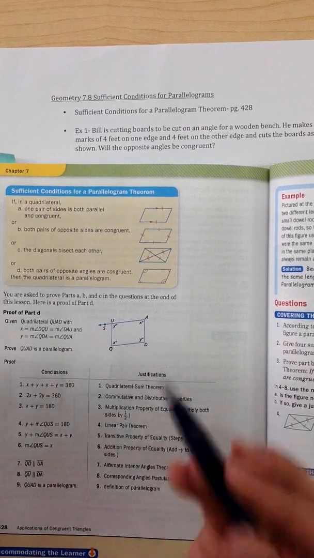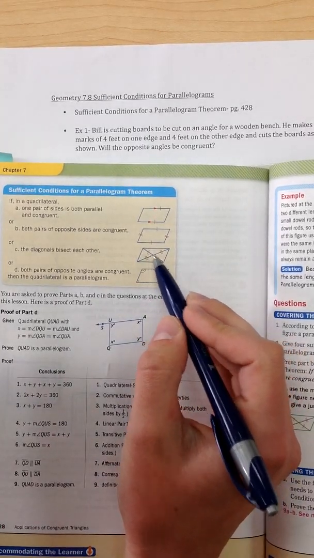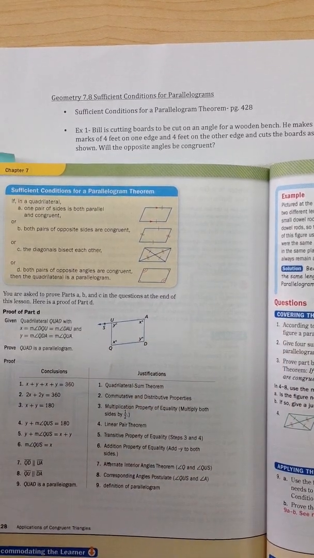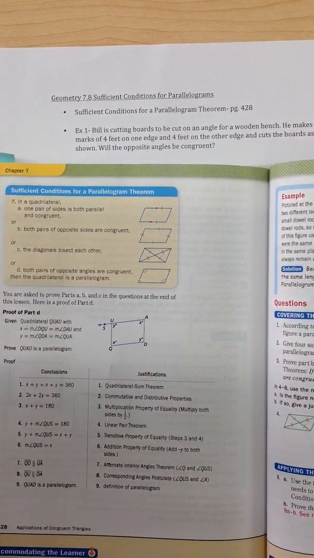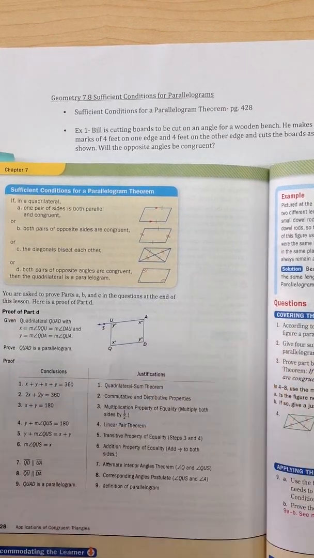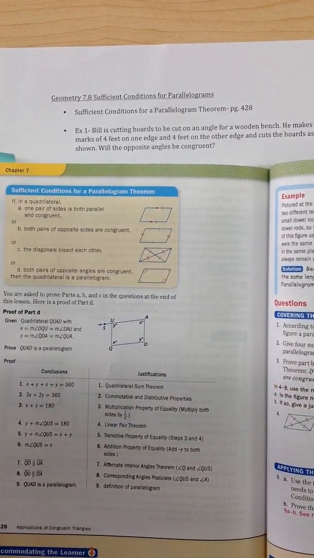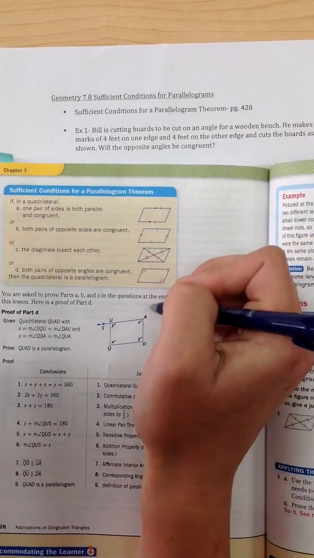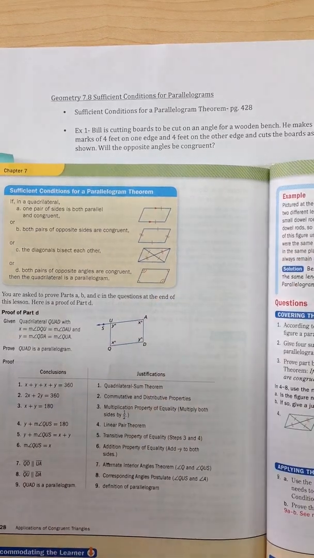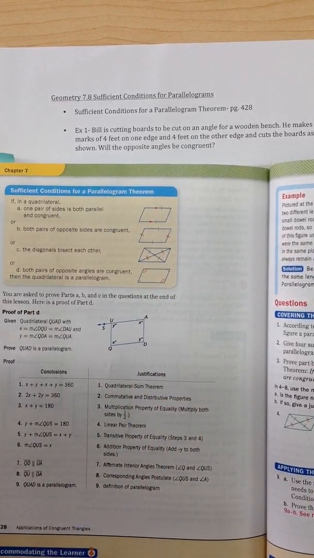Diagonals bisect each other, so if your diagonals are split exactly in half, basically making that center point the midpoint, then that's enough information to figure out it's a parallelogram. And the last one, both pairs of opposite angles are congruent, so those angles and those angles match up, then that would also be a parallelogram. So if you have any of those pieces of information, separately, that would be enough information to say, yeah, it's a parallelogram.